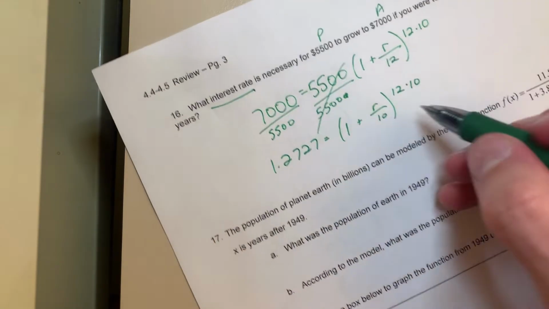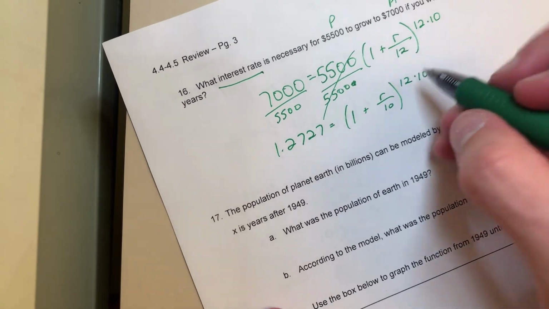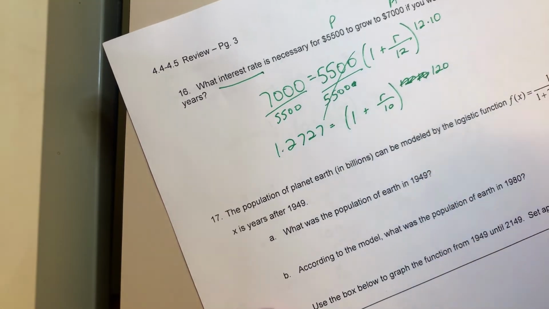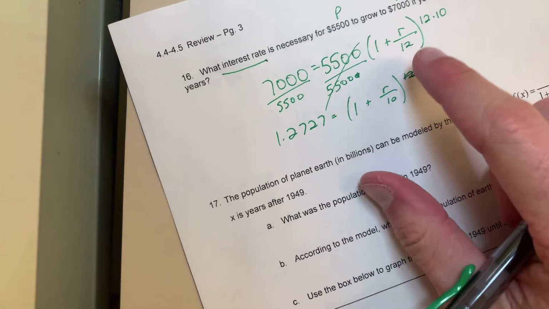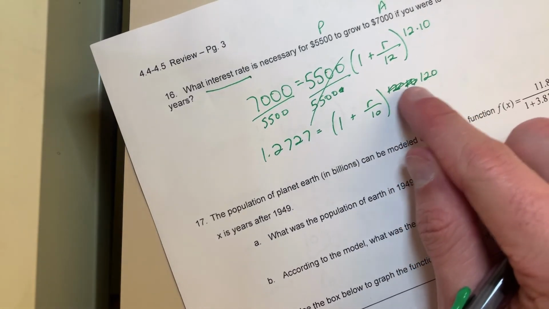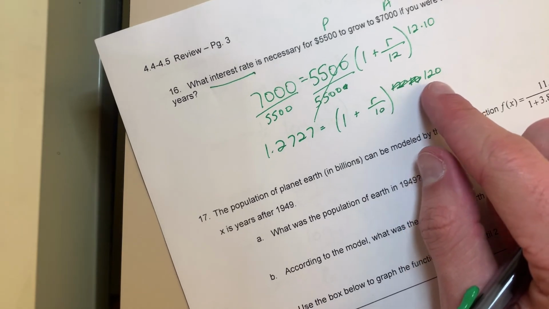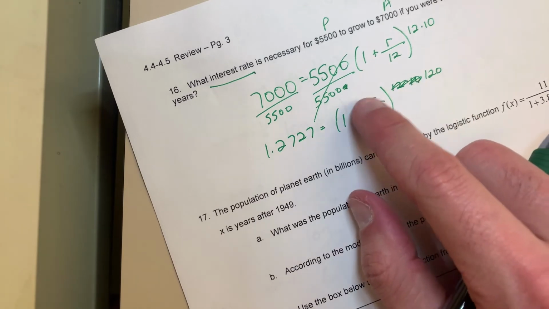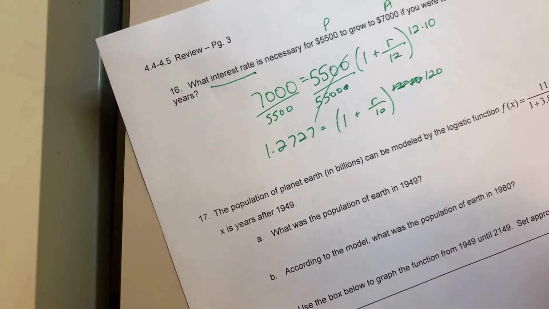Again, I have this, but I can't condense this down into a single thing because that's where my variable is. Okay, so again, this is another one we did in class where I have this, like if I wrote 12 times 10, that'd be 120, right? So you have a couple options. You could take the 120th root, right? Because my variable is not in my exponent position, so I'm not going to need to do a logarithm here, okay? But I need to get rid of this exponent so that I can unlock this r and solve for it.